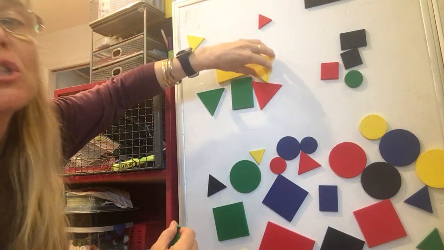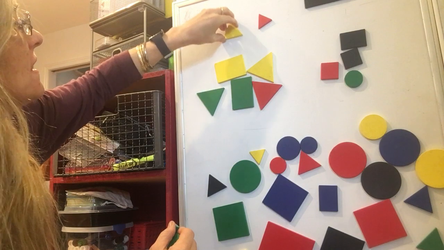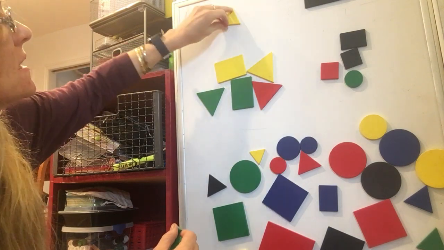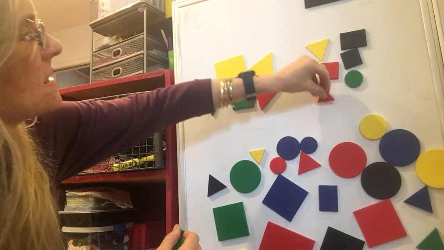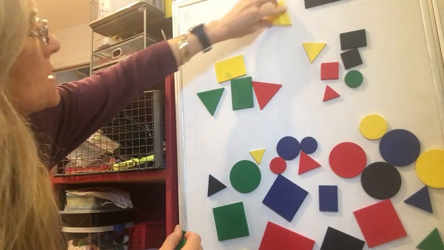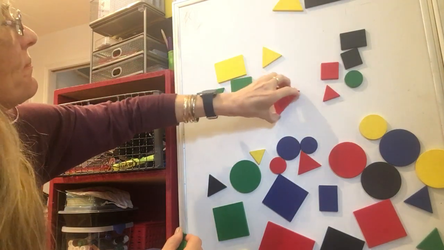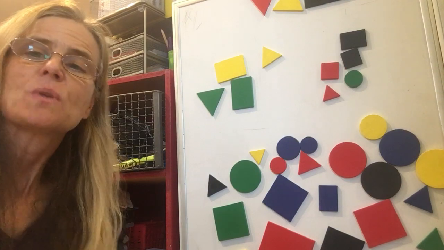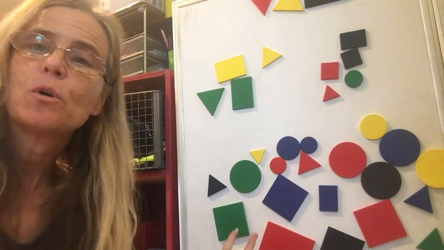And then I would say what my sorting rule is. These are all sorted by size. Maybe these are actually the large. So I could sort them by color, by shape, or by size.